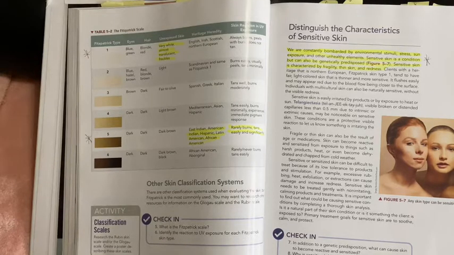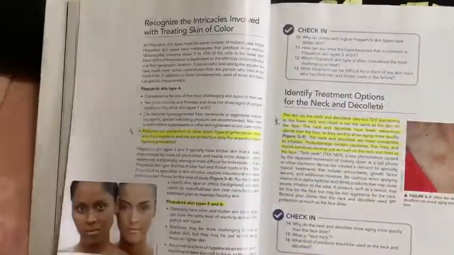It is important to find out what could be causing sensitive conditions by completing a very thorough skin analysis. Is it a natural part of their skin condition, or is it something the client is exposed to that is causing this? The primary treatment goal for sensitive skin, again, is to soothe, calm, and protect the skin. I love it. I am here for it.